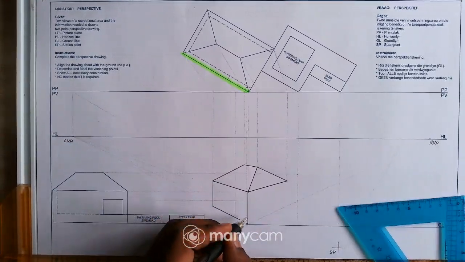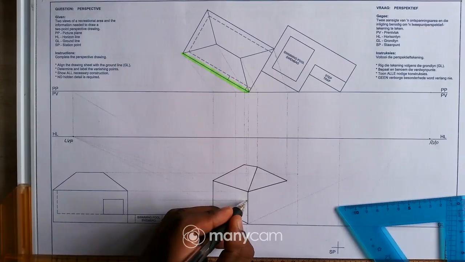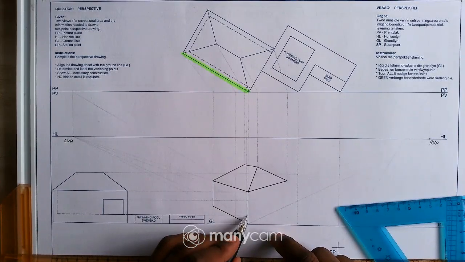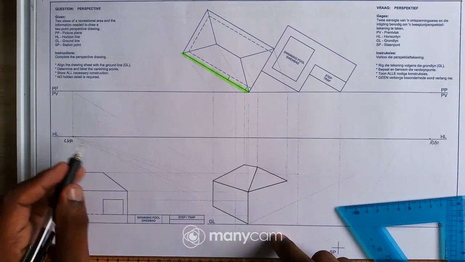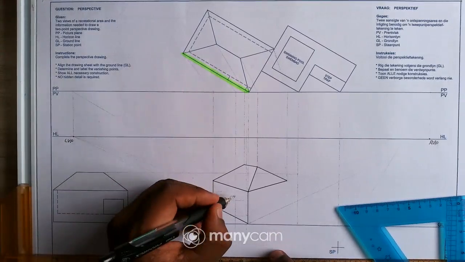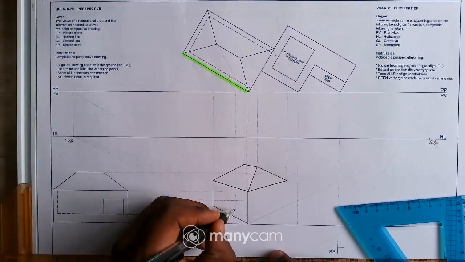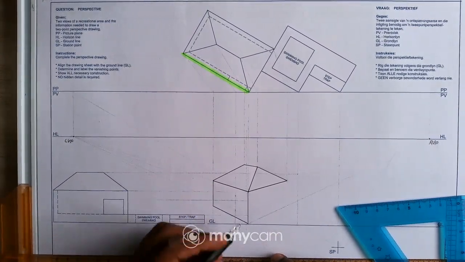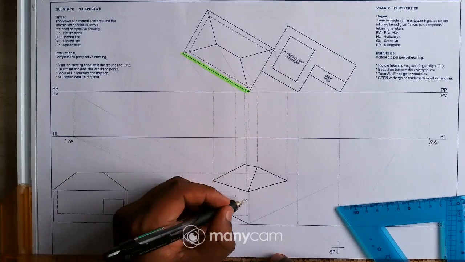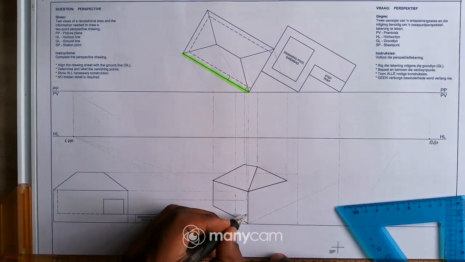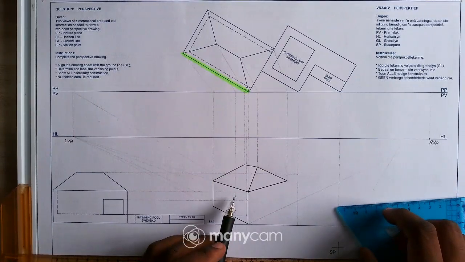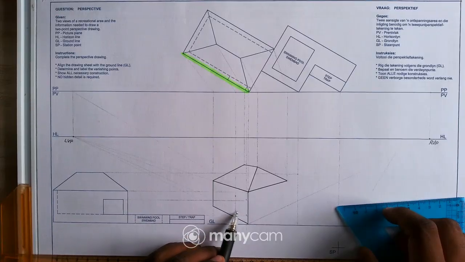So obviously I had a point there and a point there. I projected those 2 points to the LVP. So now I have to connect. So obviously I have a point there, I have a point there, and on this line I have a point there, a point there. So obviously, as you can see, I have the window now.